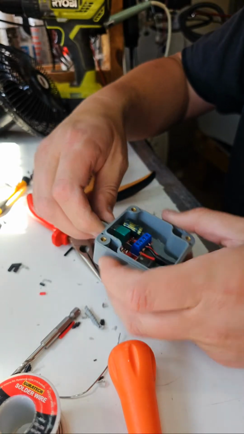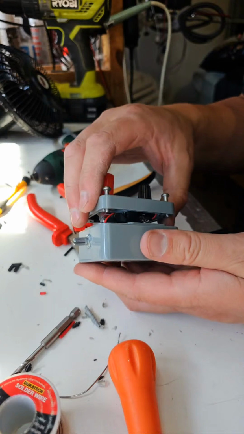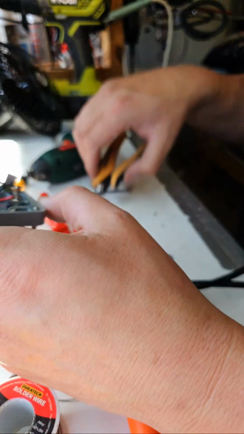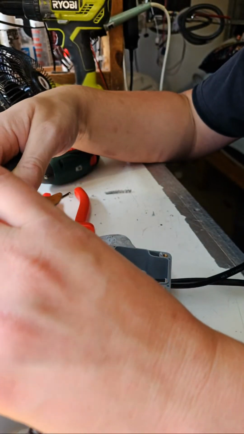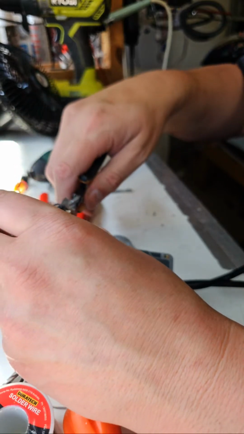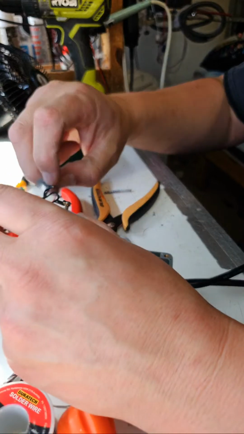It is good enough, it will fit in the box. Of course these terminals are going to have to go because they're going to get in the way. So we'll trim that wire off and trim that wire off. Okay, they can come off.